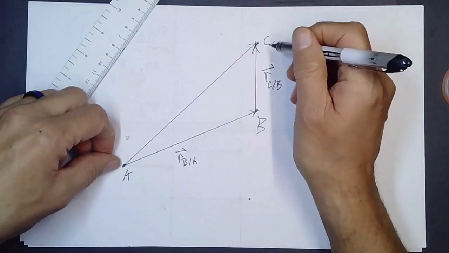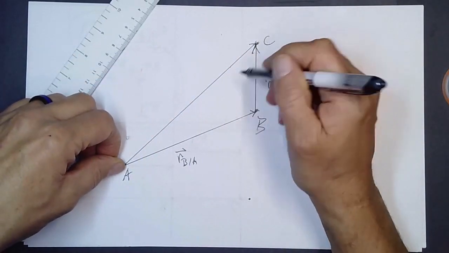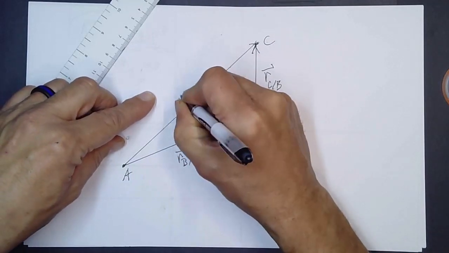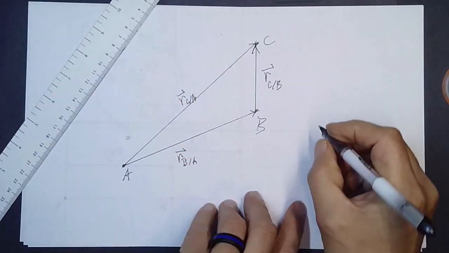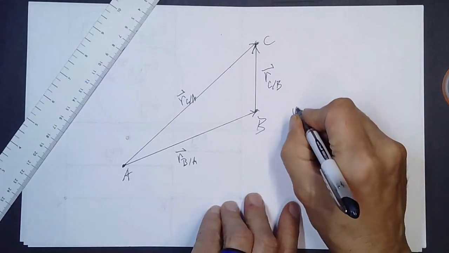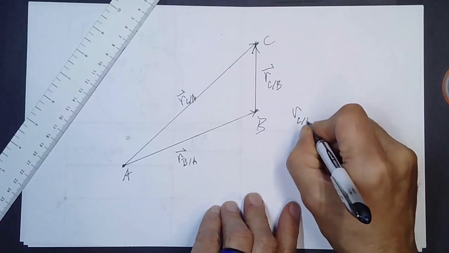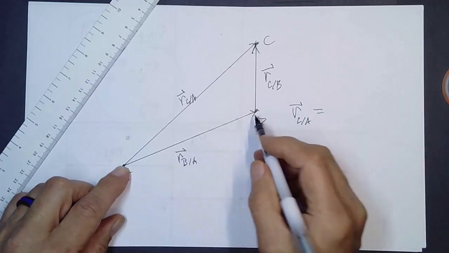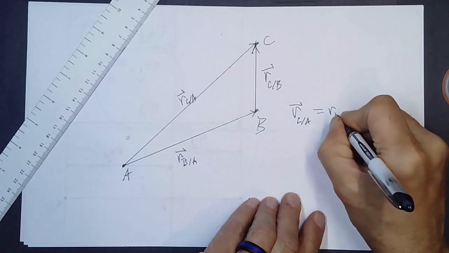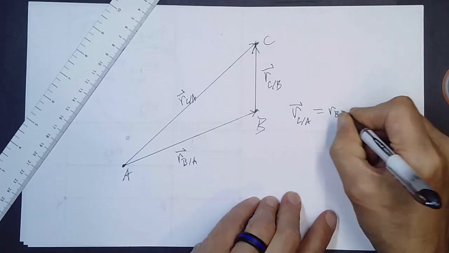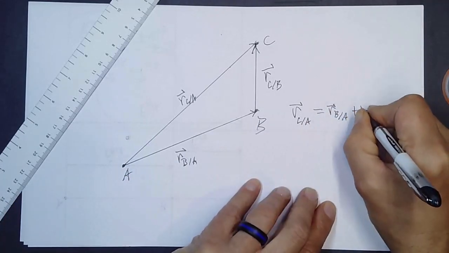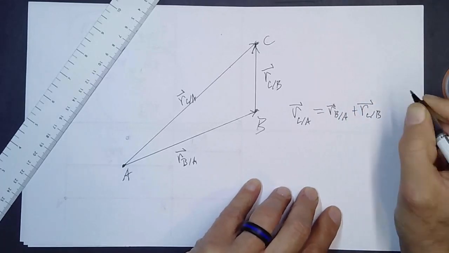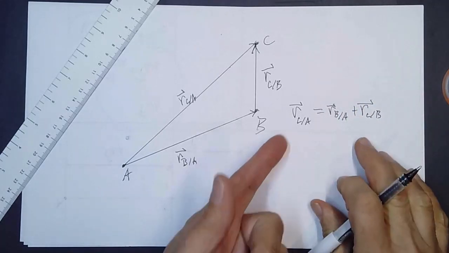And this also happens to be the position of C with respect to A. So we have the position of C with respect to A is equal to the position of B with respect to A plus the position of C with respect to B. All right, that's just position vectors.